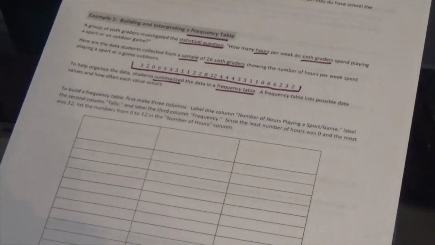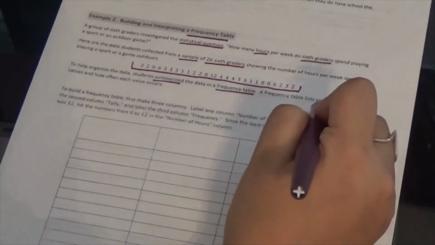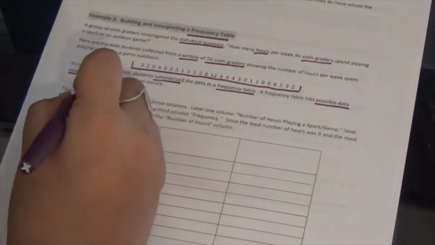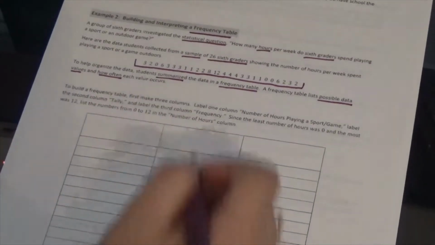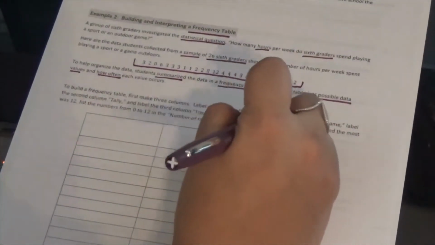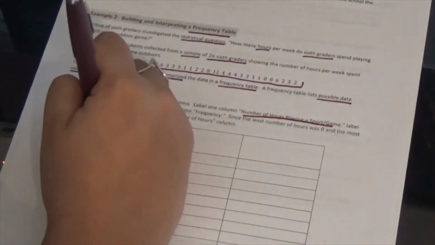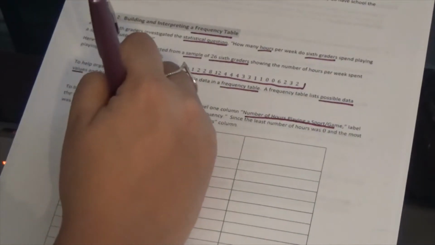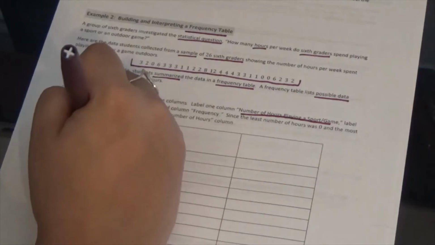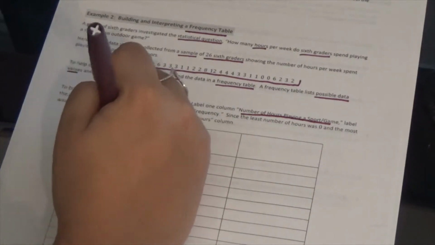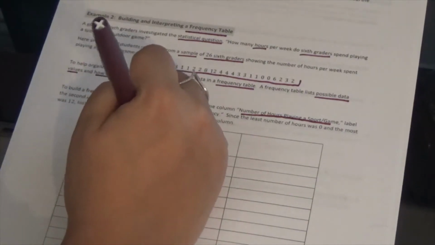And again, a frequency table is possible data values, and how often each value occurs. And this tells us what we're going to name it. So first we're going to name our first column number of hours playing a sport / a game.